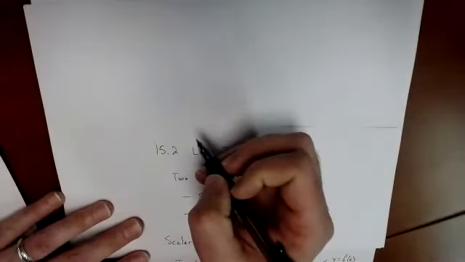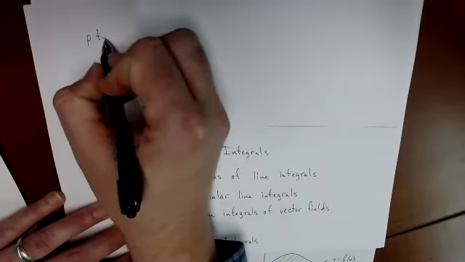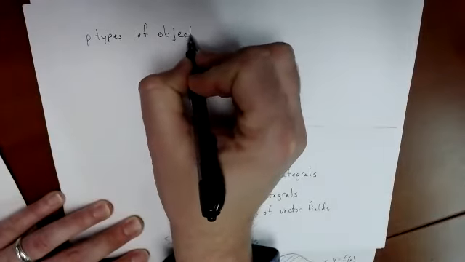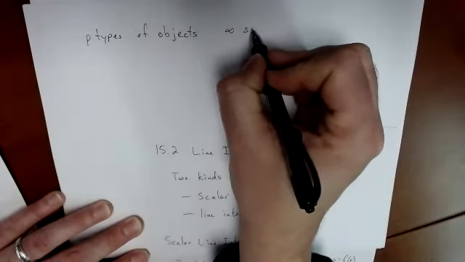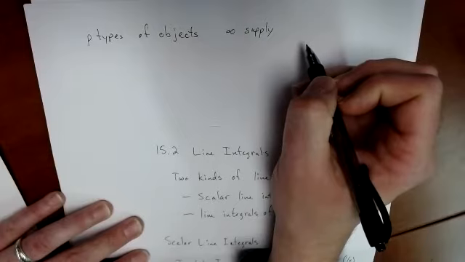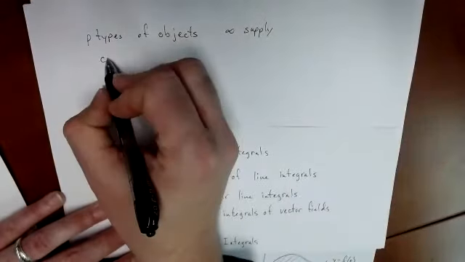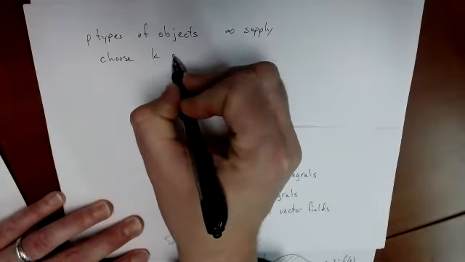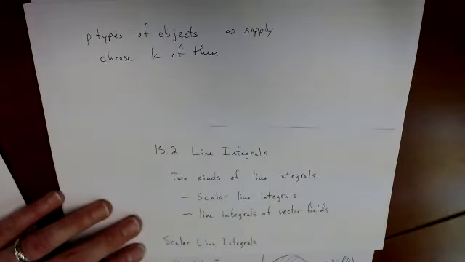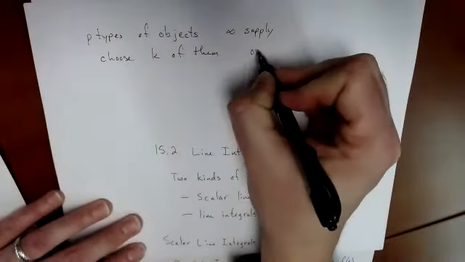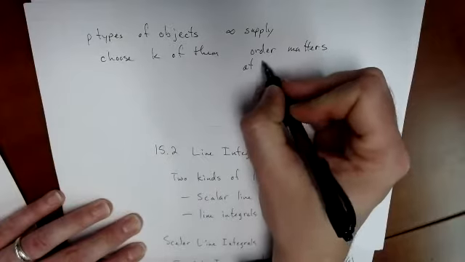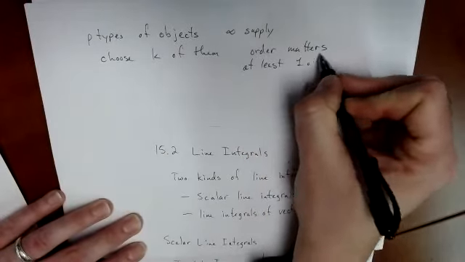So 341 says we have P types of objects, infinite supply, and we wish to choose K of them. So order matters, and at least one of each.